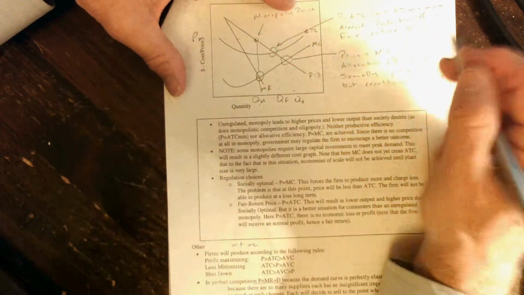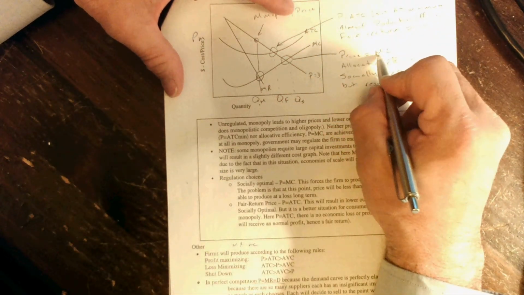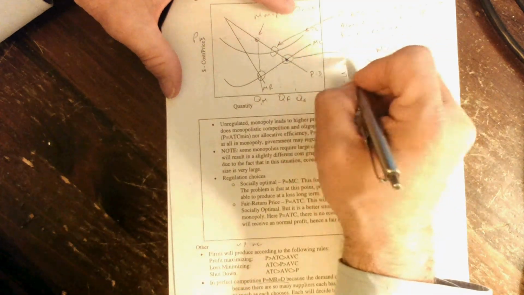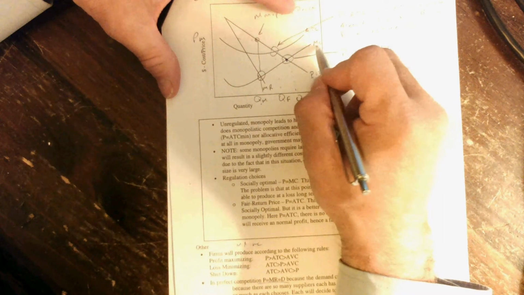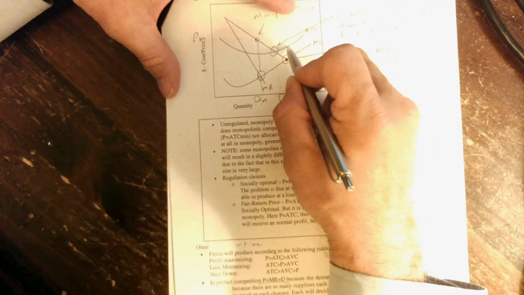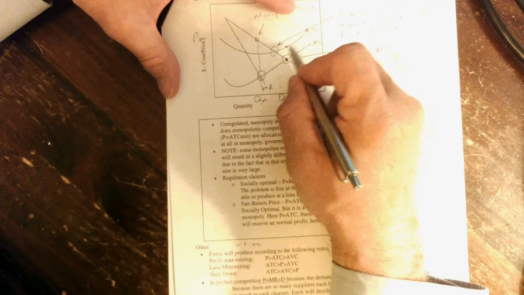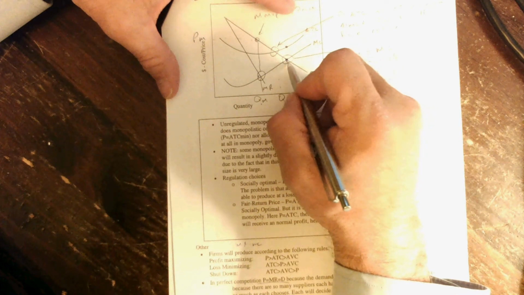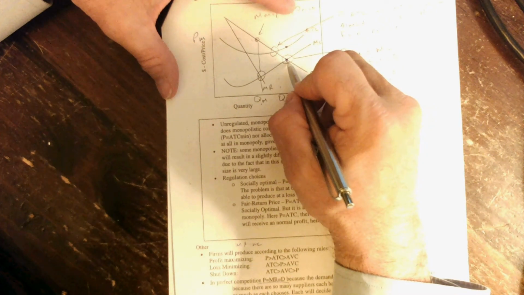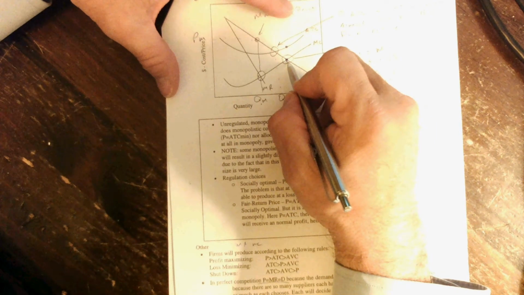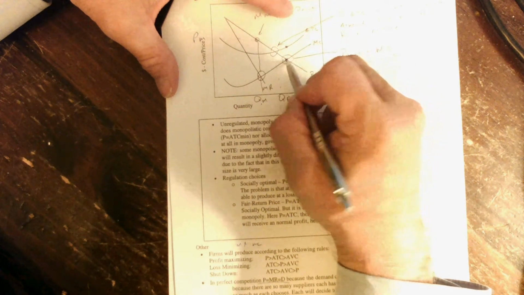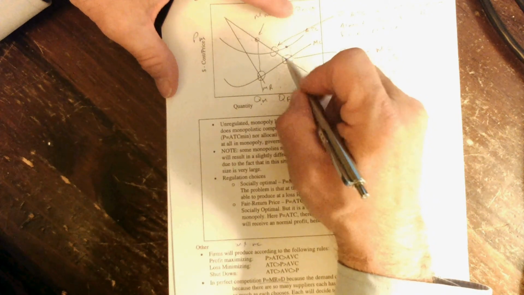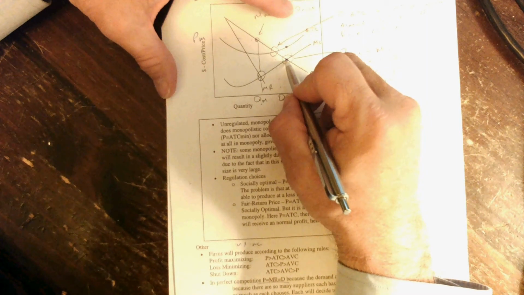If the regulator chooses allocative efficiency, price equals marginal cost, that happens at this point. Notice though that with price equals marginal cost, this firm is producing at a loss compared to its average total cost. This would cause a long-run loss for the firm and drive it out of business, which is not legal. If regulators want this to happen, they would have to provide the firm with a subsidy of this amount to keep it in business.